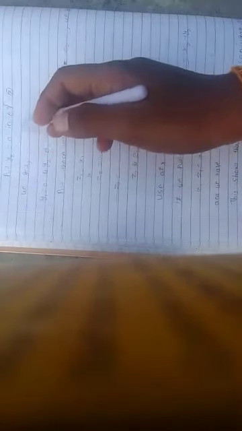Put y2 is equal to 0 in the equation 2. Our second equation is y1 plus y2 is equal to 0. If we put the value of y2 is equal to 0, then we get y1 is equal to 0, and also y2 is equal to 0.